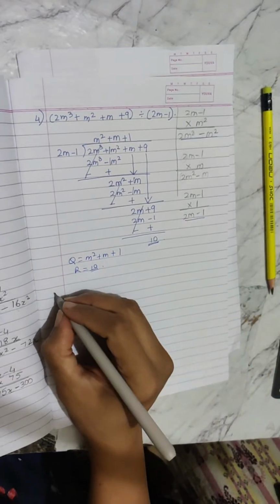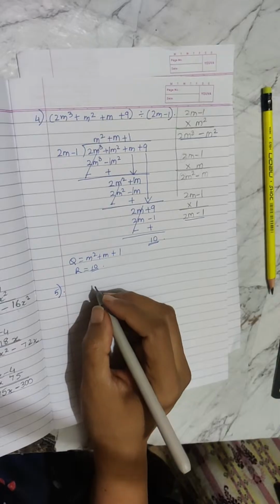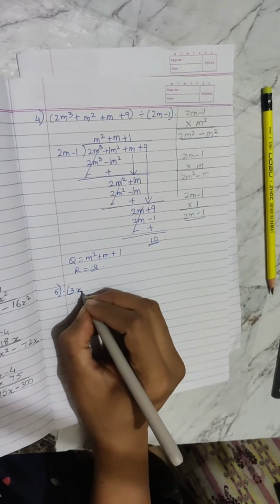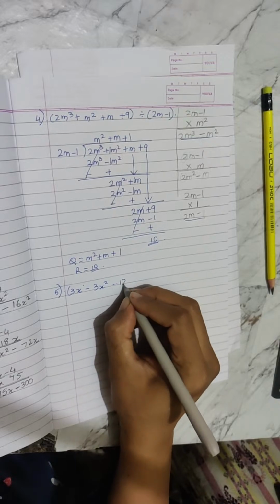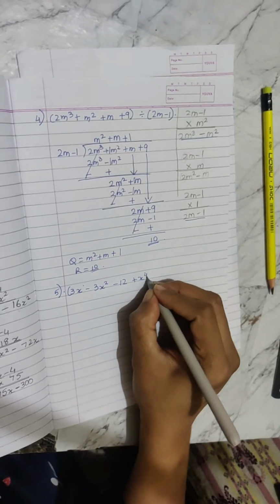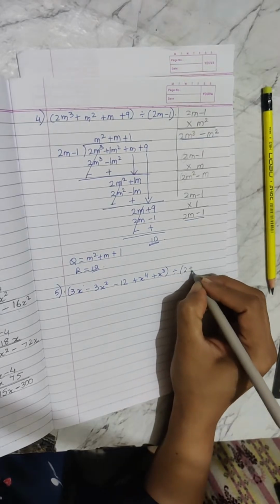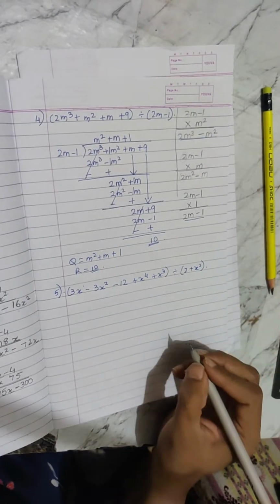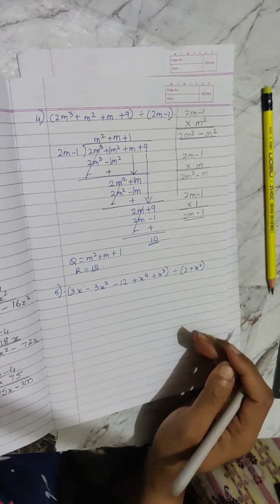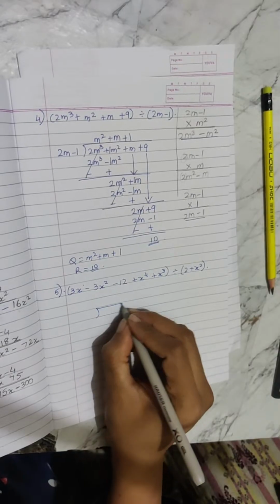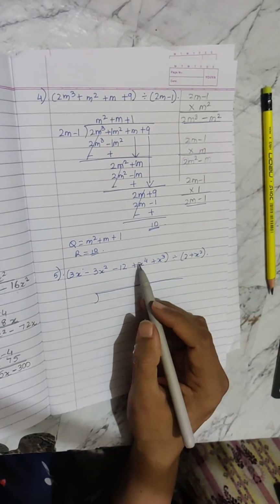Okay, going on to the fifth sum. Fifth sum says 3x minus 3x square minus 12 plus x raised to 4 plus x raised to 3 divided by 2 plus x square. Okay, so again, first and foremost, I have to arrange this according to the decreasing powers.